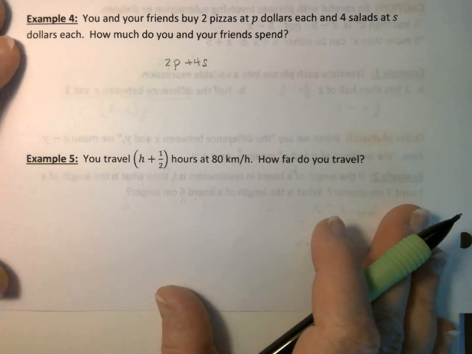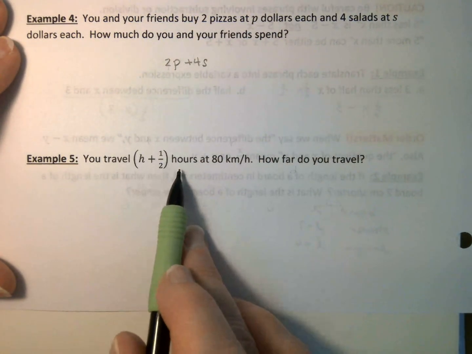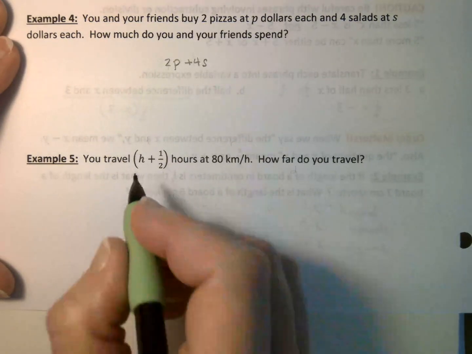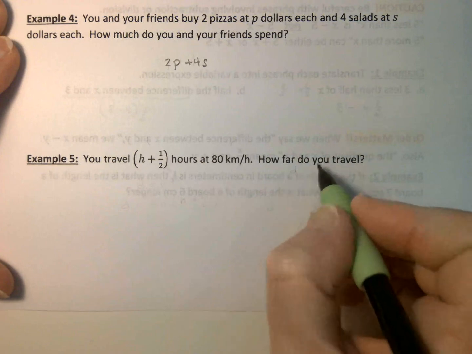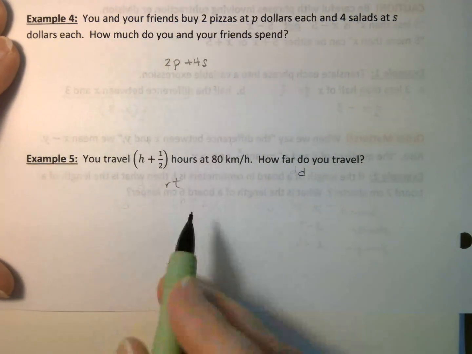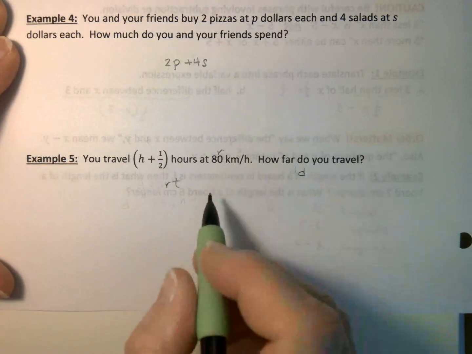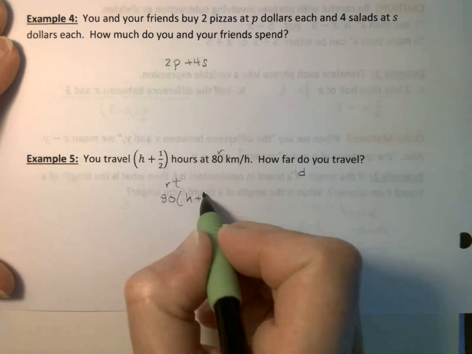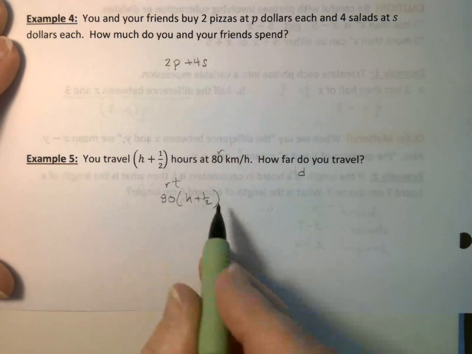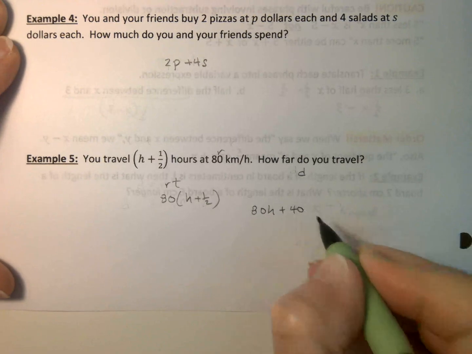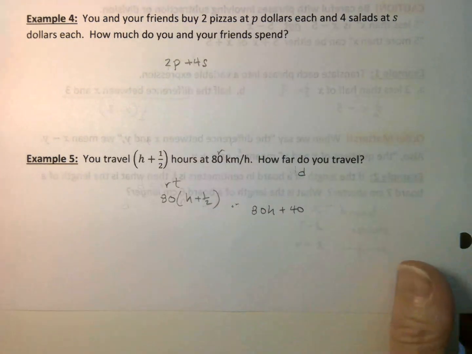And example 5, you travel H plus 1/2 hours at 80 kilometers per hour. How far do you travel? So this is the DIRT formula, okay? So you're looking for the distance. So the distance is equal to the rate times time. Well, my rate is my speed, which is 80, and my time is H plus 1/2. So I could leave it like that, or I could distribute the 80, and it would look like that. Either one of those is correct. All right, so that's it for phrases.